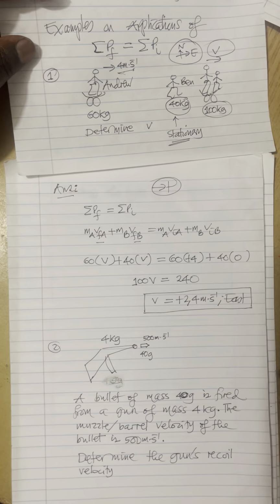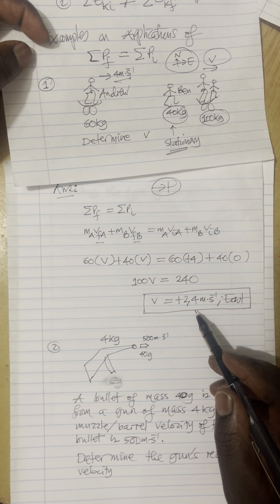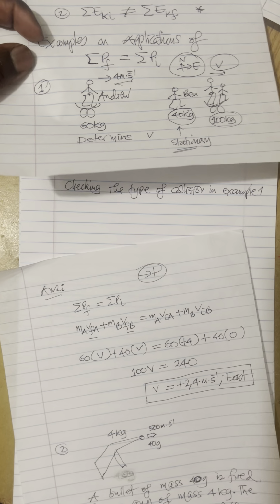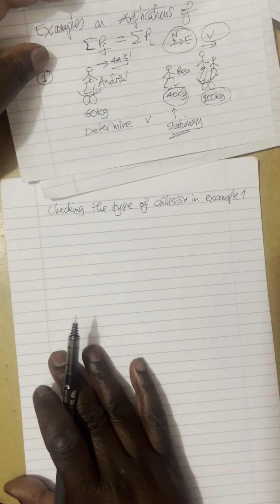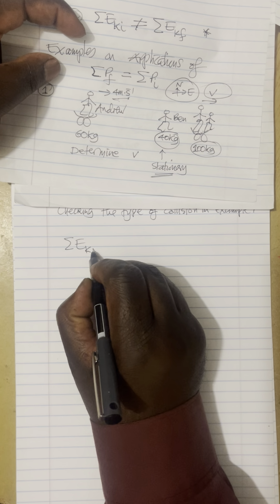Here, this is what we got. This is the final velocity of both of them. So to check the type of collision, we ask: what is the total kinetic energy initial?